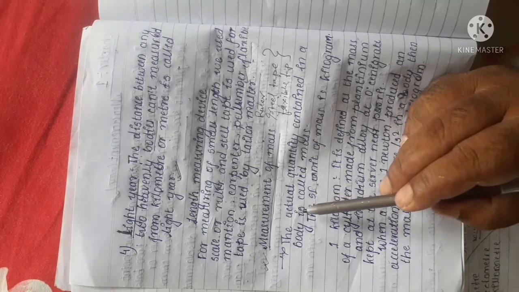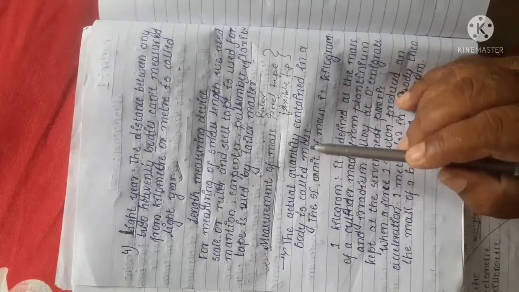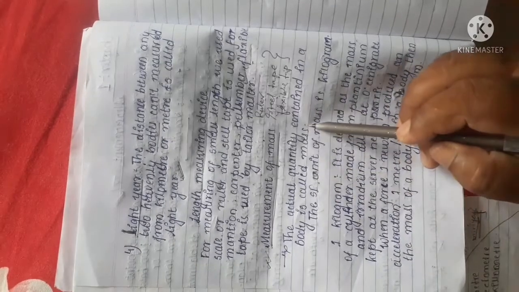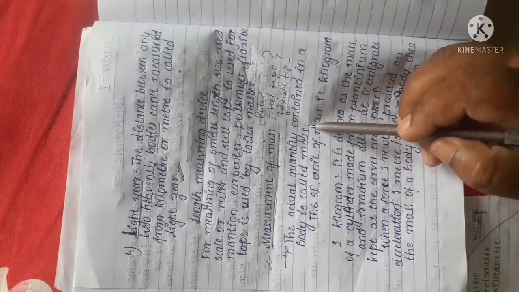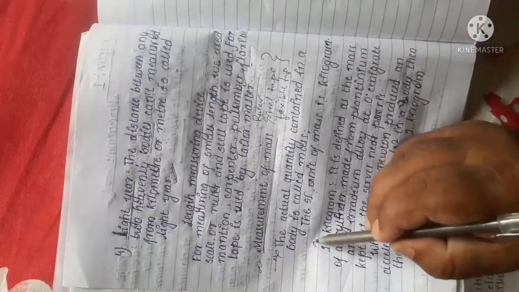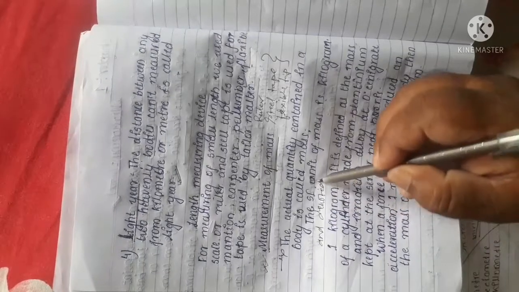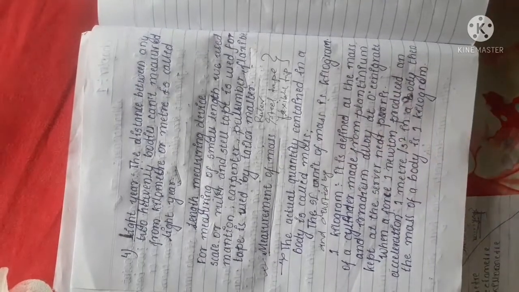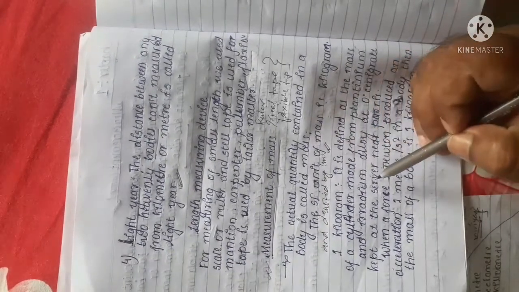Then here it is given a definition: the actual quantity contained in a body is called mass. The net quantity in a body that it contained is called mass. Then the SI unit of mass is kilogram and denoted by a small m. It is denoted by a small m.